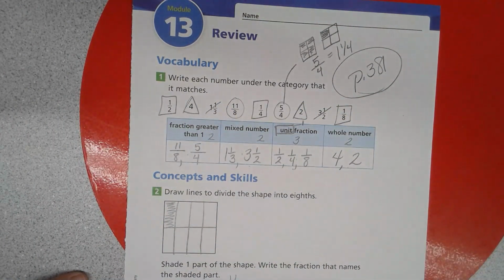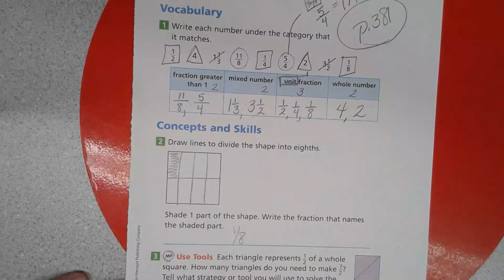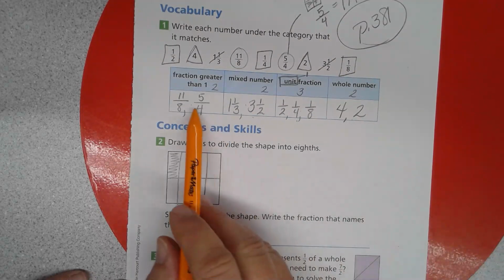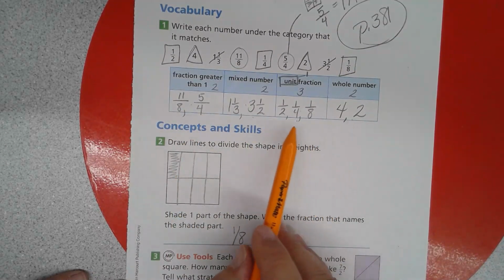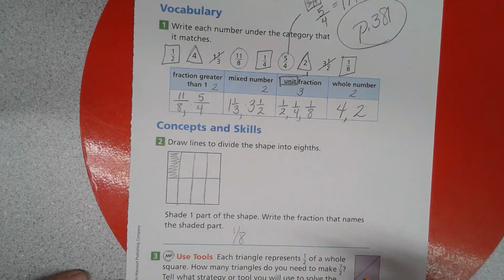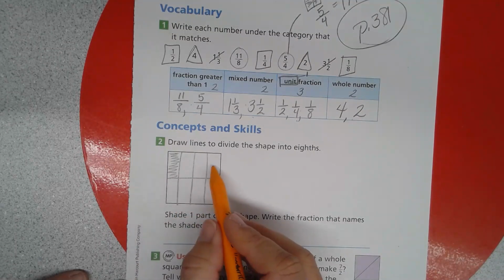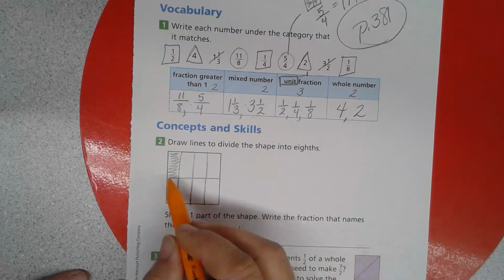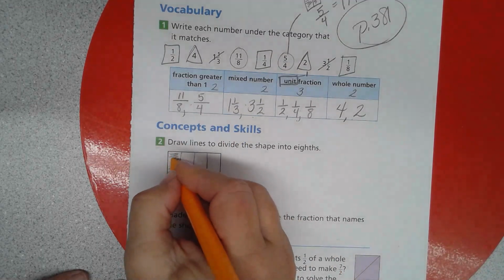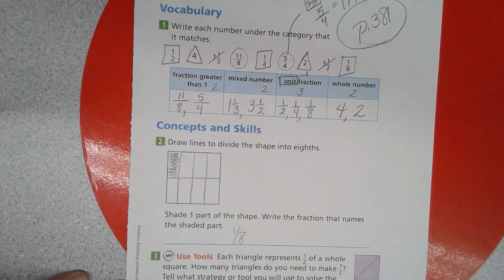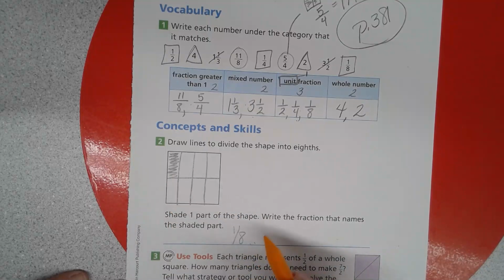Okay? Then, on number 2, I'm going to give you a second or two because some of you might be fixing those, because this part usually gives folks a little bit of trouble because they're not used to that. Then you're drawing lines to divide the shape into 8s. So, I did an array of 2 rows of 4. Have 4 on the top, 4 on the bottom. And it said to shade in one of them. And it didn't matter which one you shaded in. It just said pick one. So I just picked the first one at the top. And then that means we have 1/8 of this shaded. We have 1 out of 8 parts that are shaded.